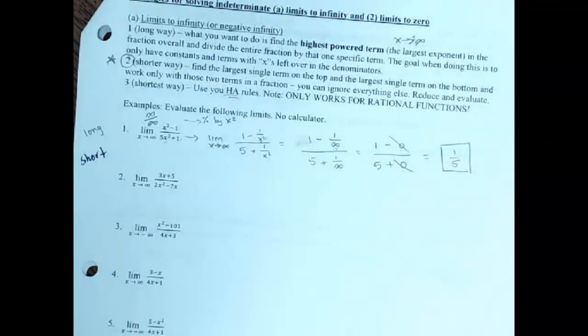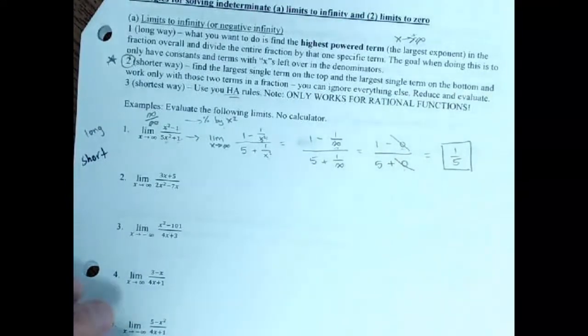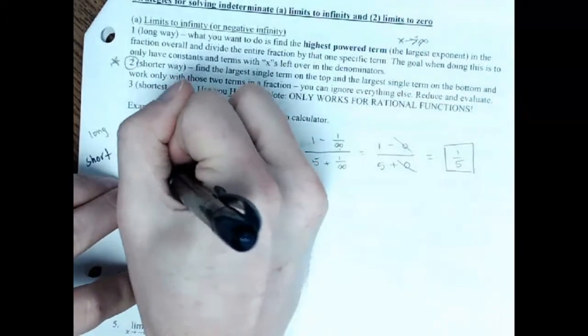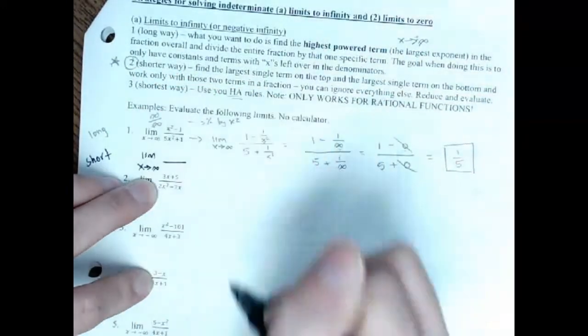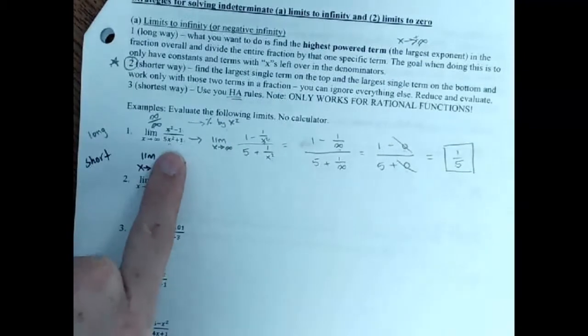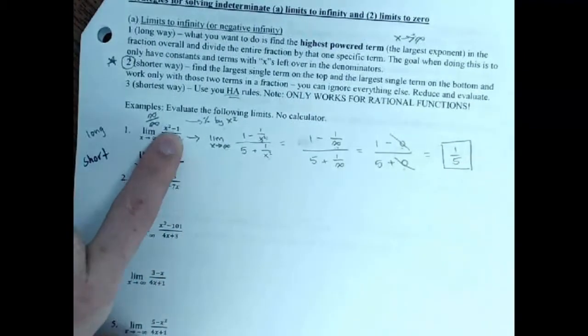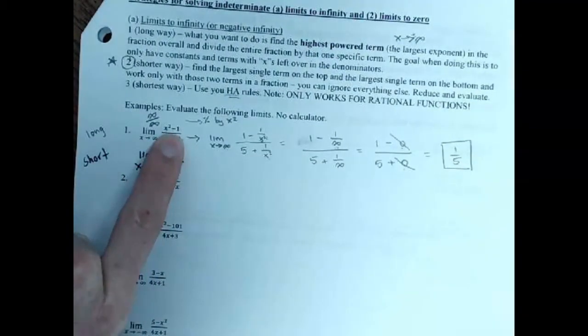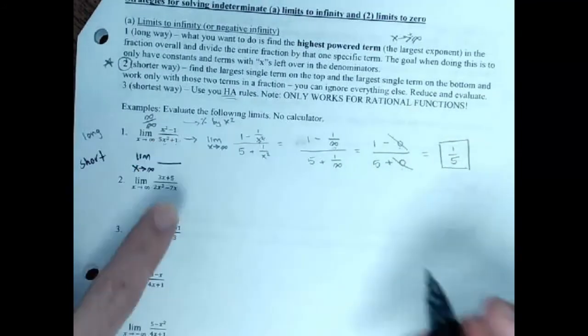Right, so the shorter way is to find the single largest term on the top, and then also the single largest term on the bottom, and then we're only going to work with those 2 terms, and we're just going to straight up ignore everything else, right? So here I'm still going to have the limit as x is going towards infinity, but I'm going to look at what this question starts as, and I'm going to find, hey, in the numerator, what's the bigger term, the x squared or the 1? Well, clearly it's the x squared.